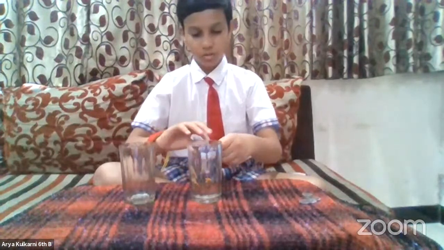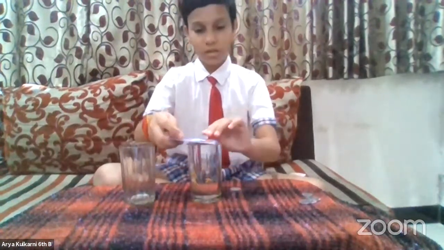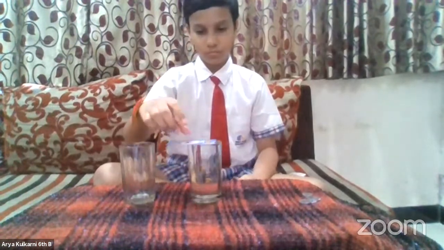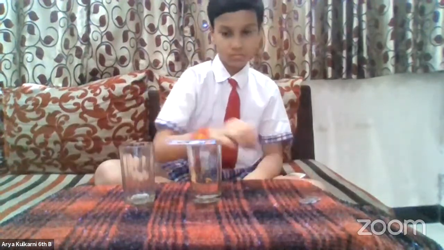As you can see, the coin has fallen down because the card cannot bear the weight of the coin, as the coin is heavier than the card. Step 2. Now put the card on the glass filled with water to its margin and place a coin on it. Let's add one more coin. As you can see, the coin has not fallen down.